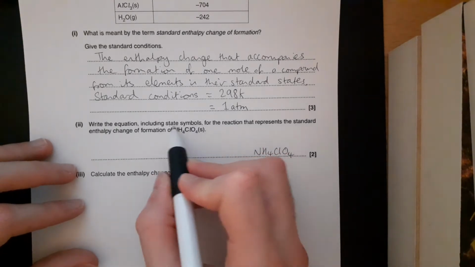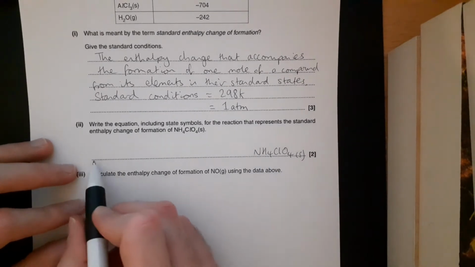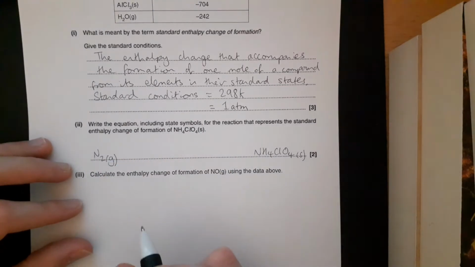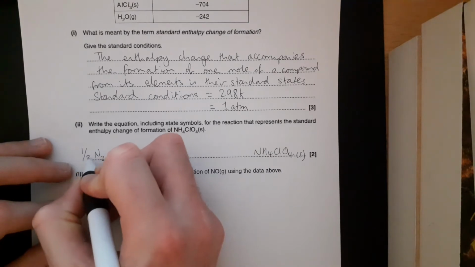We need to put the state symbols on. So then this must be from the element. So we've got the element nitrogen, which is N2. But I've only got 1 nitrogen in my product, so I'm going to have half a mole here.